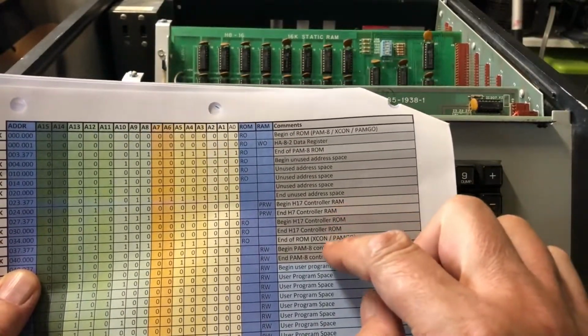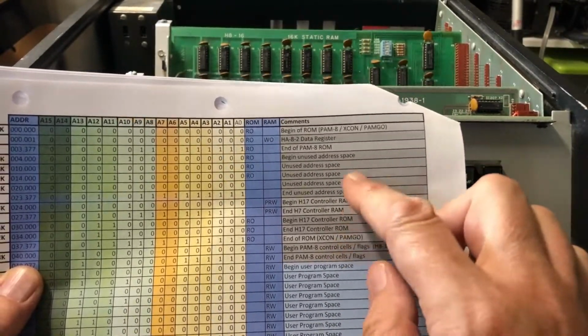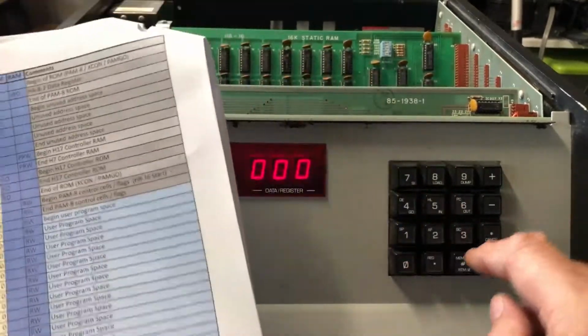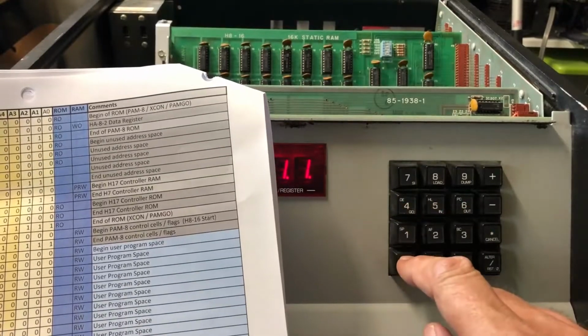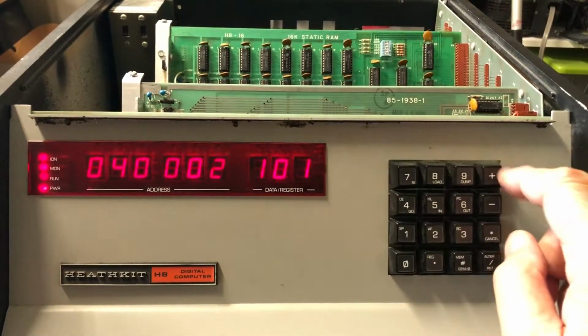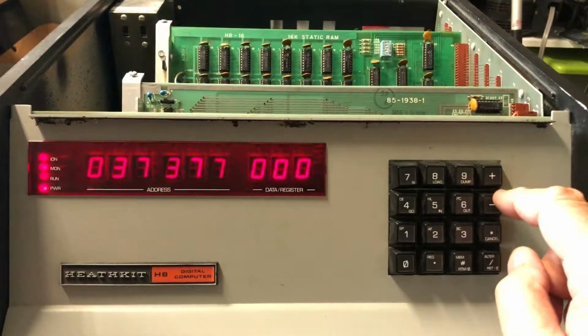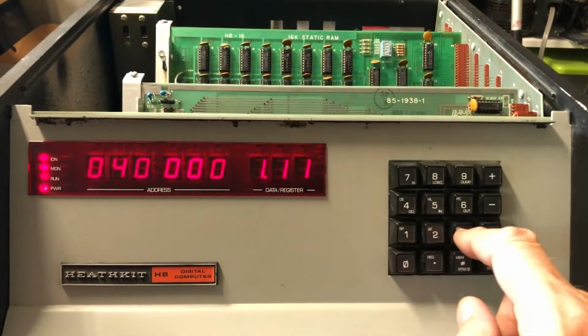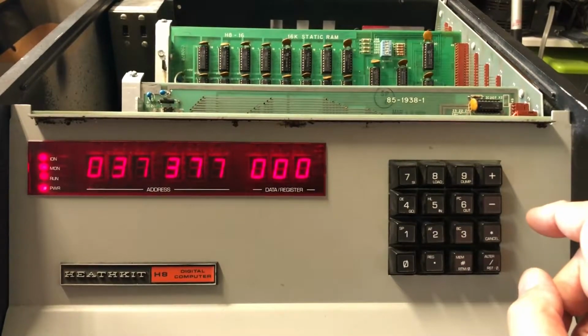With option cards, there would be RAM, or ROM and potentially RAM, in those spaces. We can prove that by going to address 0400 000, and we see RAM here. And if we step back, we suddenly see those all zeros again, saying there's really no memory there. And if I try to alter this address to 123, it stays zeros.